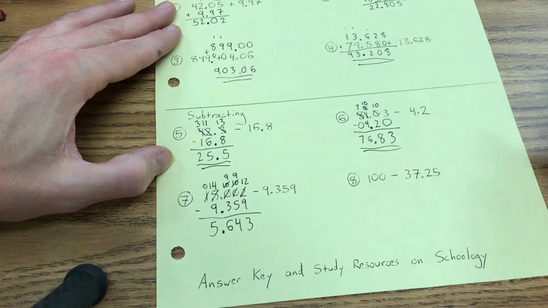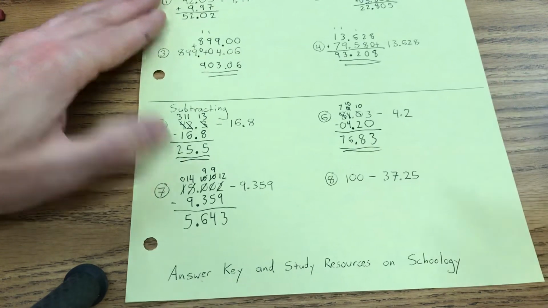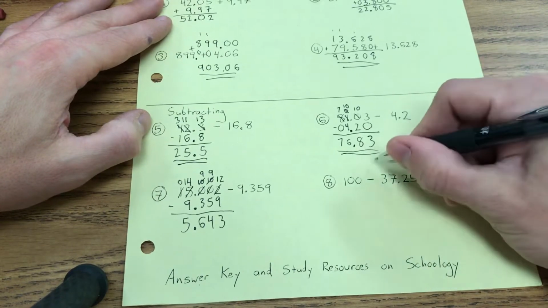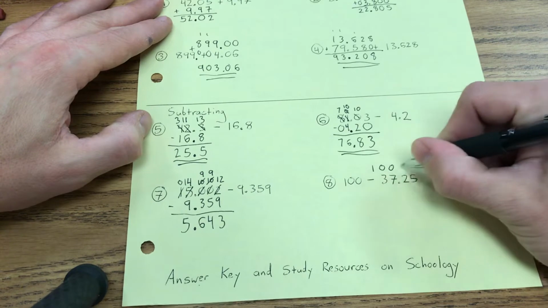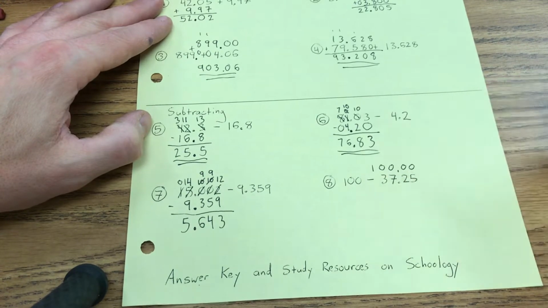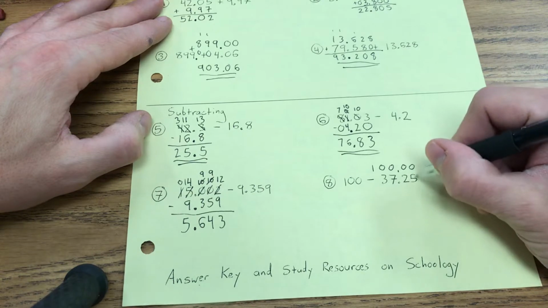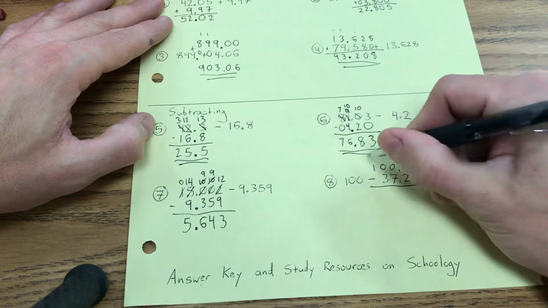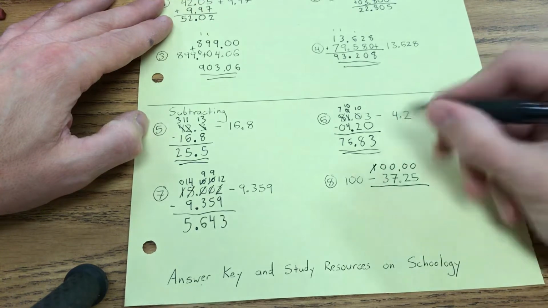5 and 643 thousandths. Final one on this side is 100 minus 37.25. That's interesting. Okay, 100.00. That's going to be a lot of zeros. Going to be kind of weird. So 0 minus 5 is where I begin, and I can't do it. So I got to come all the way here. I can't borrow till here. So I go like this very slowly.